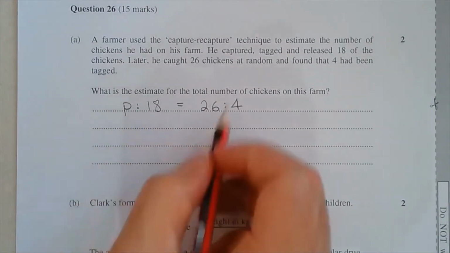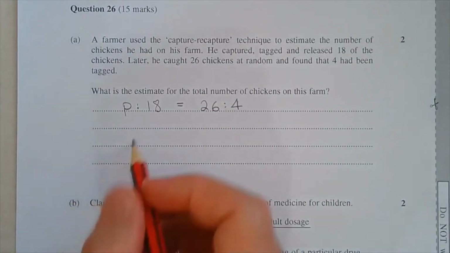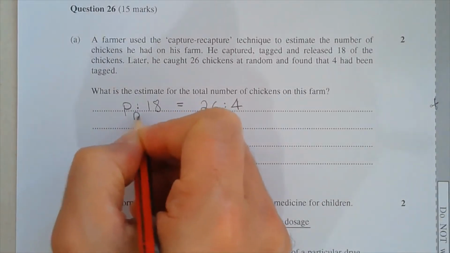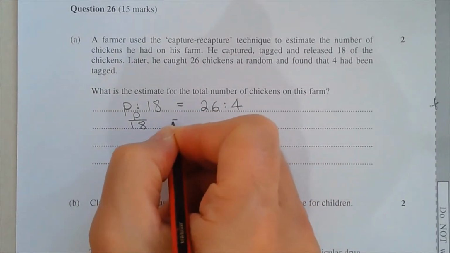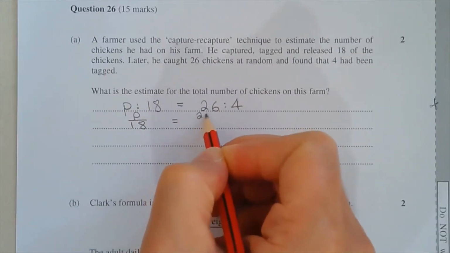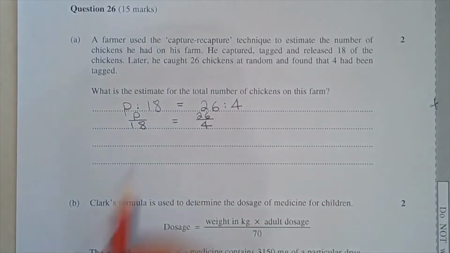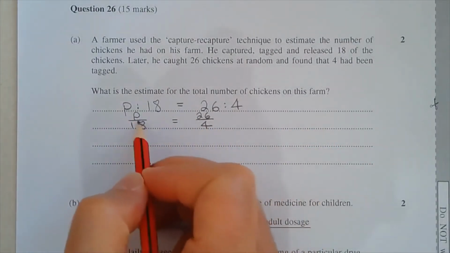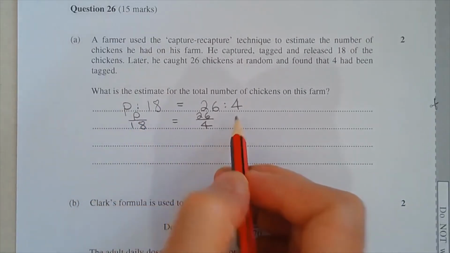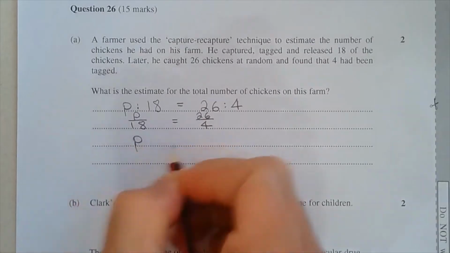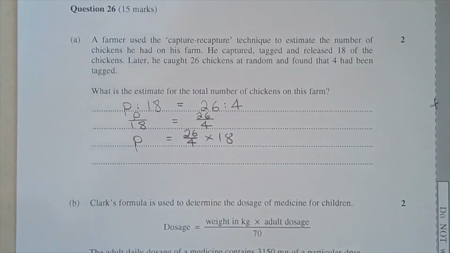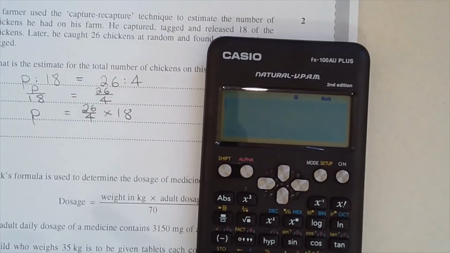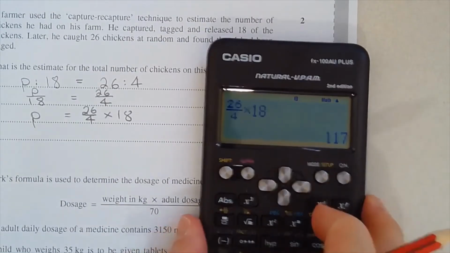Now we can express this in fraction form, and that certainly makes it easier to solve for P. So P over 18, since ratios and fractions can almost be treated the same way, is equal to 26 over 4. Multiplying both sides by 18, moving the division by 18 over to the other side becomes multiplication. So P is equal to 26 over 4 multiplied by 18. Let's see what we get: we get 117 chickens.